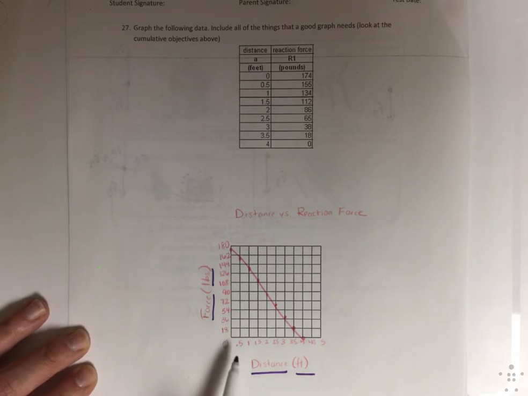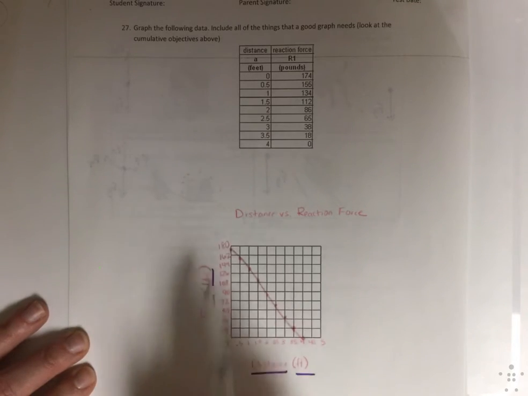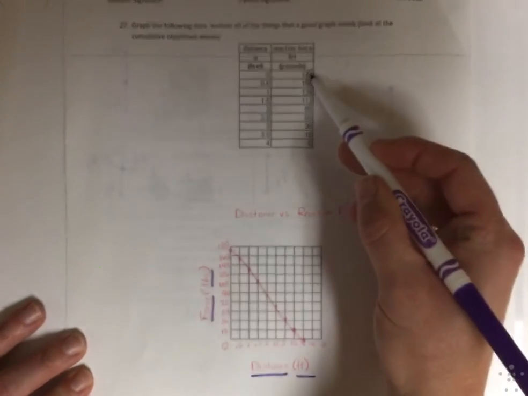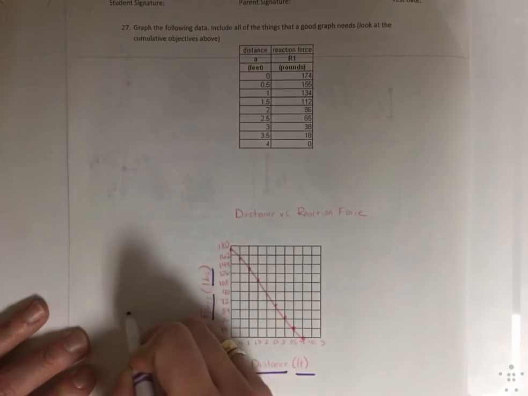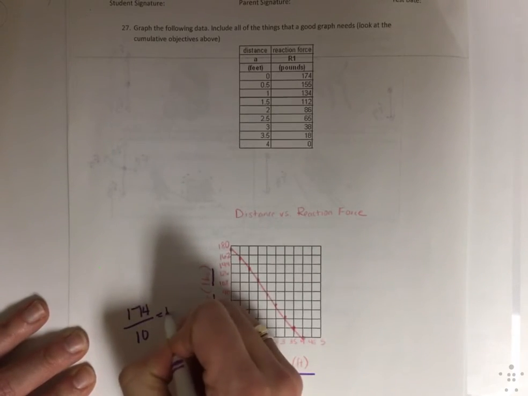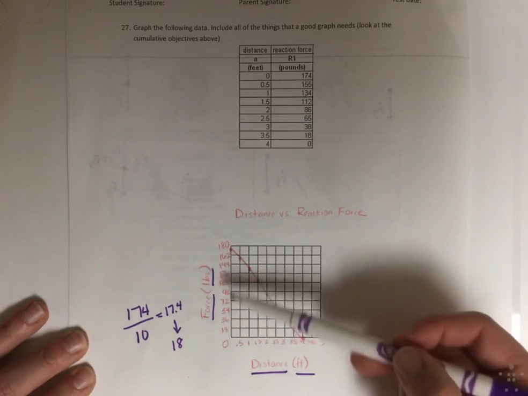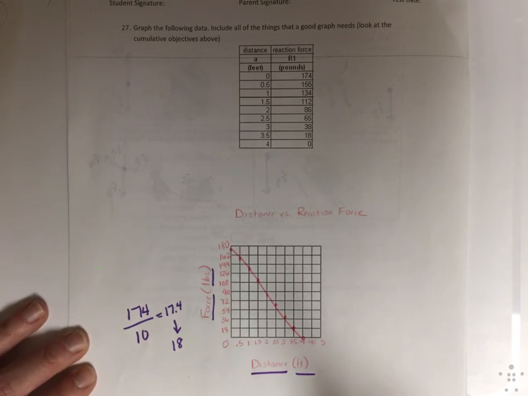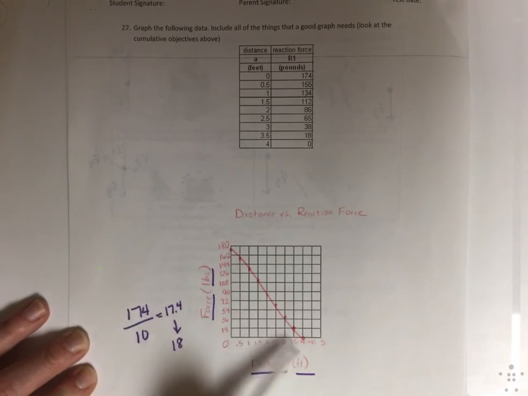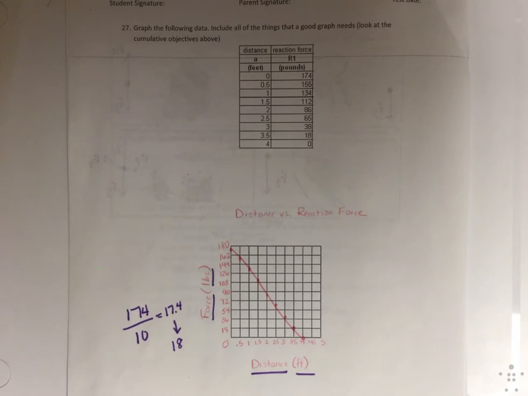You need good scales. Mine are good because they go by the same increment every time. I skipped one box and I had 0.5. I skip another box, it's another 0.5. Up here, I determined this scale by that method I showed you. The highest number that I needed to get to in my table was 174. And then the number of lines on this graph is 10. So I divided those and I got 17.4. So I rounded it up to 18, and that told me I needed to go by 18s on this side, and that would give me the best graph. So then what I should have done was connected my dots using a ruler, but I didn't. But you should. And that gives me an excellent graph.